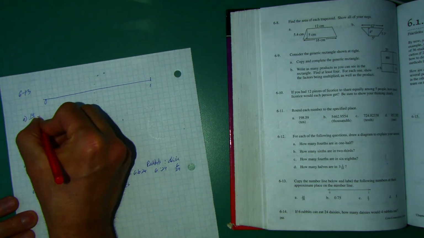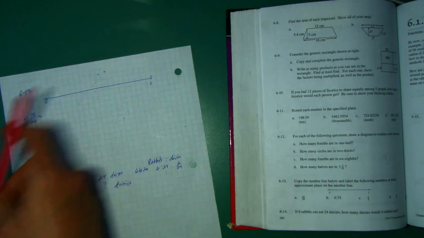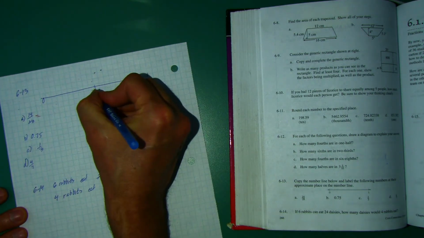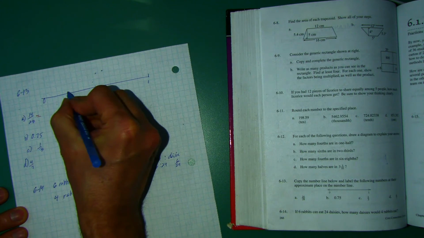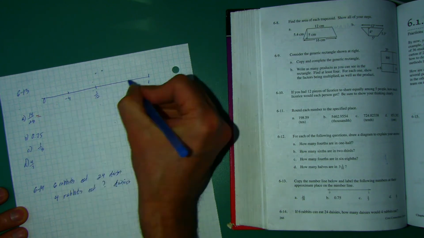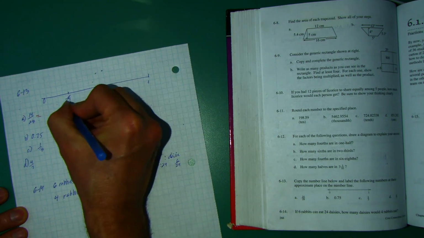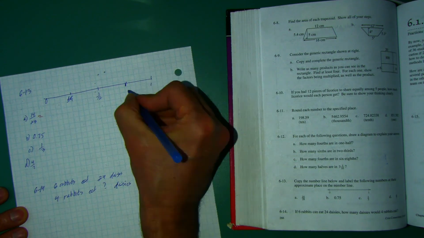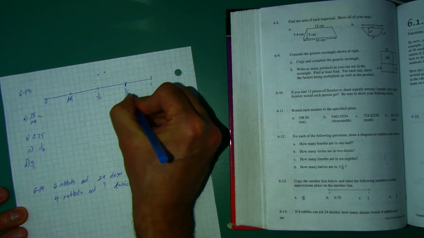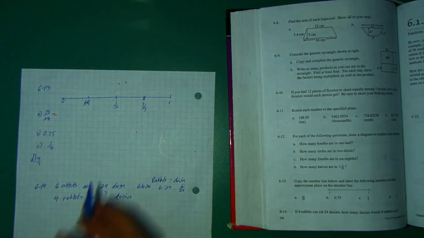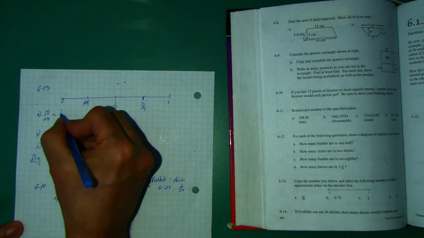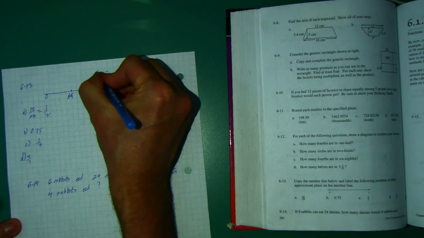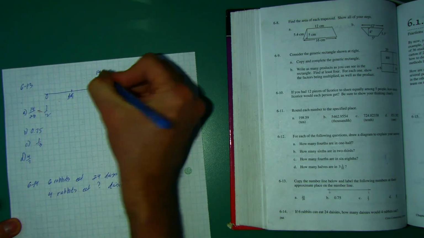Okay, 14/28. Where is that going to be on my number line? Well, let's just go ahead and make a half and make a fourth. Oops, 1/4. Halfway between a half and a whole is 3/4. Okay, then I can kind of estimate. Now, 14 is exactly 1/2. So I'm going to put 14/28 right here.